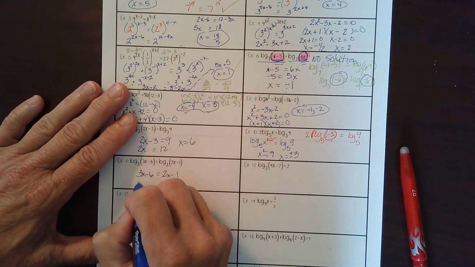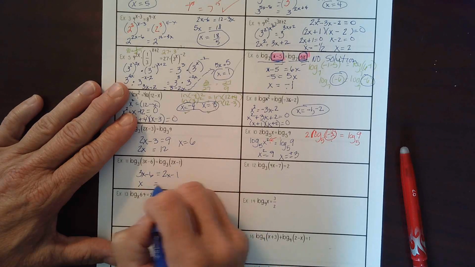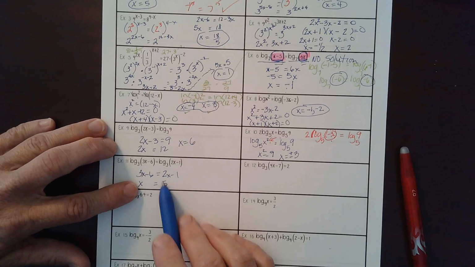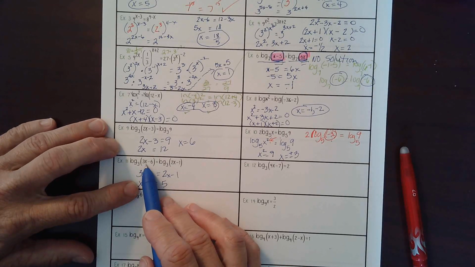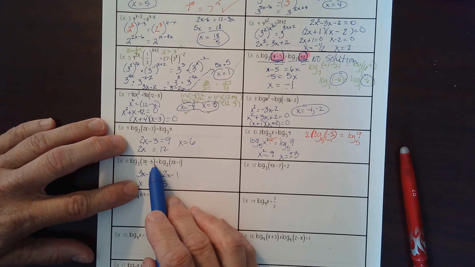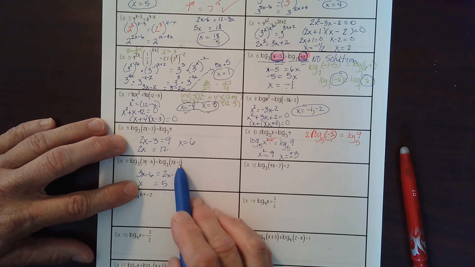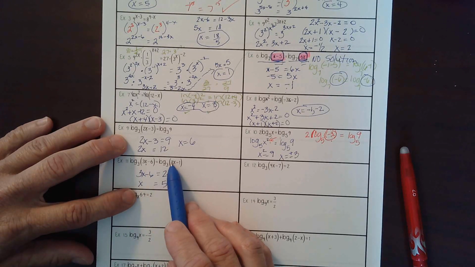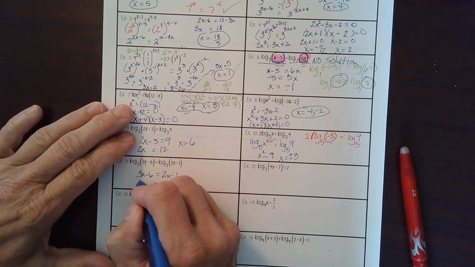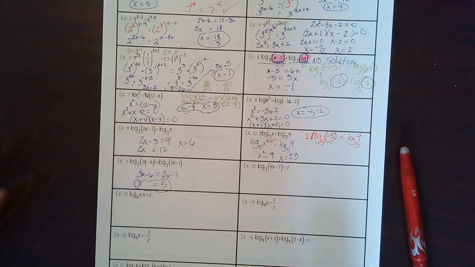Subtract the 2x, I get x, add the 6, I get 5. So checking, 3 times 5 is 15, and 15 minus 6 is 9. Let's see if it turns out to be 9 over here. 2 times 5 is 10, minus 1 is 9 also. So this is your solution as well.